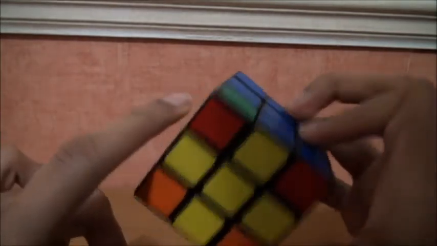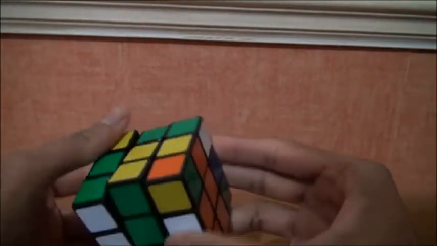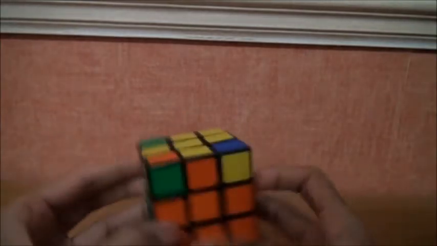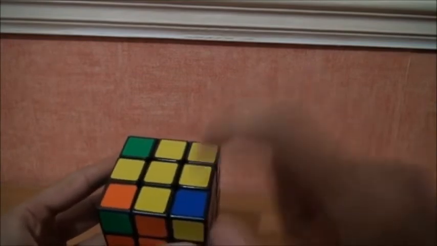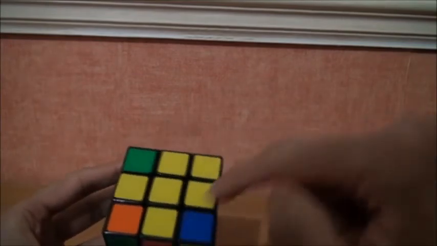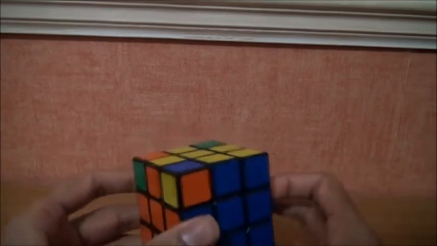Repeat once more because they're not in the right place. Left, up, right, up, left, down, right, down. And now they are in the right place. So that is the error for when you have no corners solved when you're trying to switch the corners. I think that's all the errors.